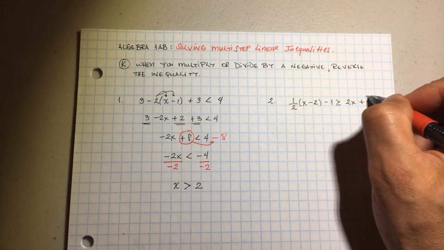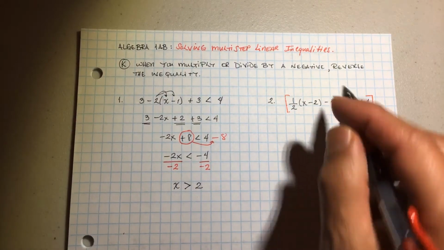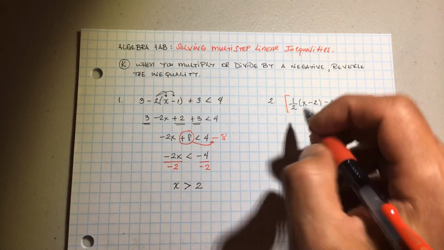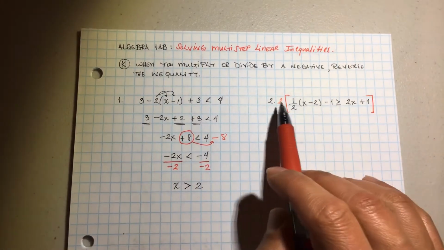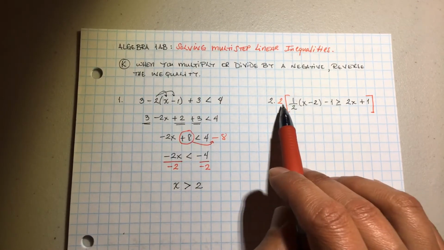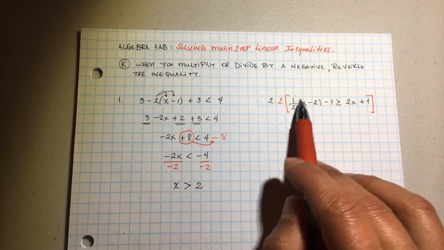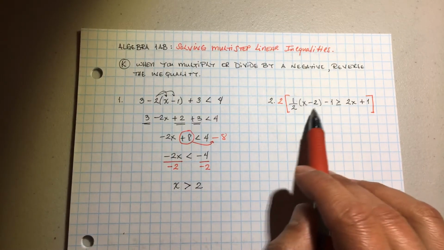So we're going to go ahead and multiply the whole thing. Vamos a multiplicar toda la inigualdad por el número de abajo, que viene siendo 2. Okay, now remember, you're only multiplying the fraction, you're not multiplying the inside. Nomás vamos a multiplicar la fracción, no lo que está dentro, okay? No se multiplica lo que está dentro.